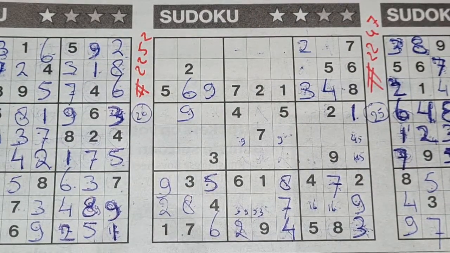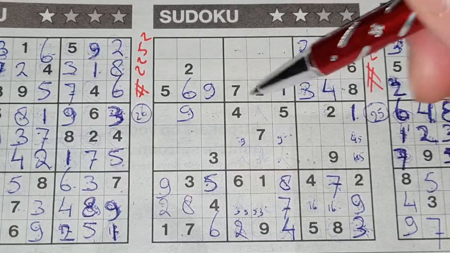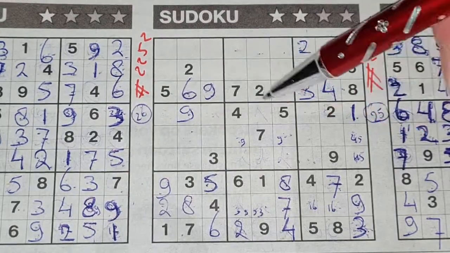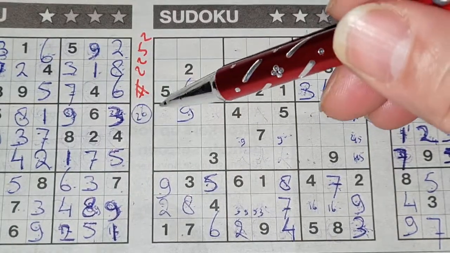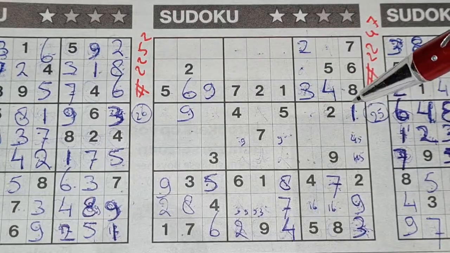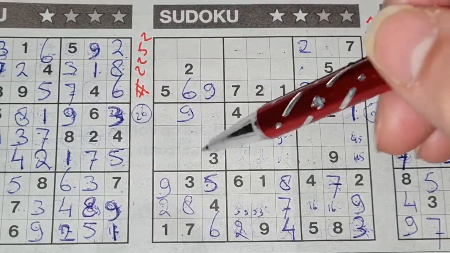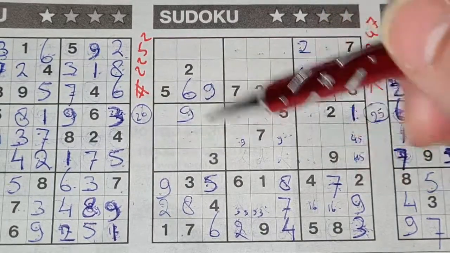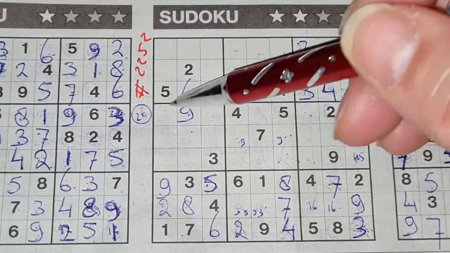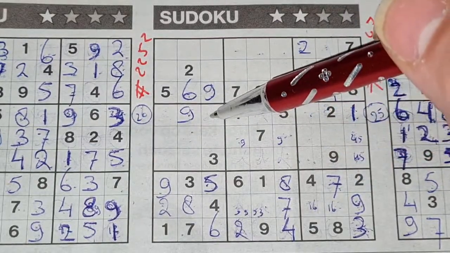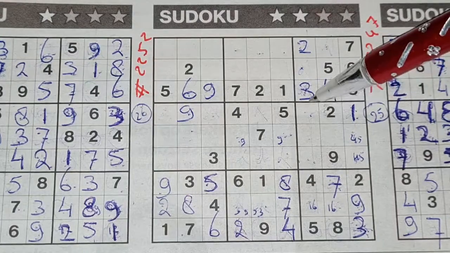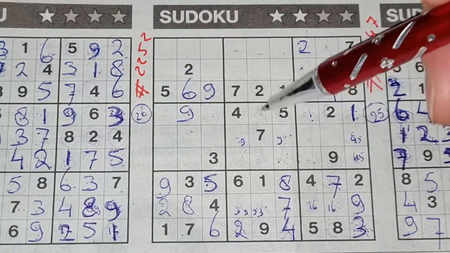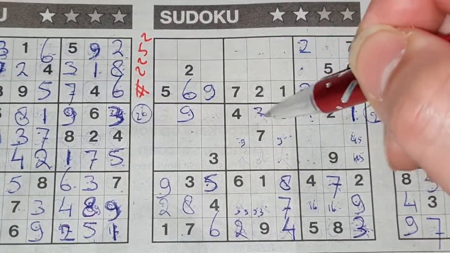All right. And now, 4 missing numbers in this row. One of the missing numbers is a 3. We see here 3 in this big square, so no 3 in those two boxes. Here 3, so no 3 in that box. So one box left for the 3, it should be there.